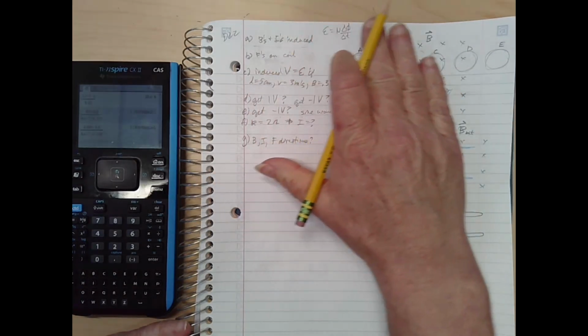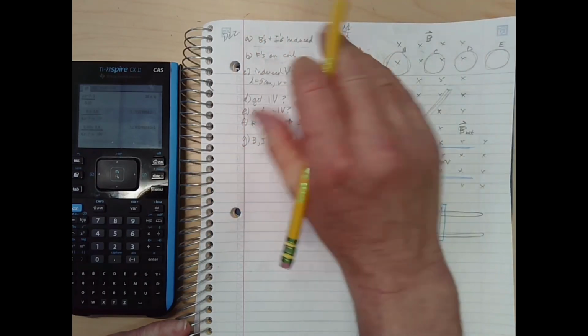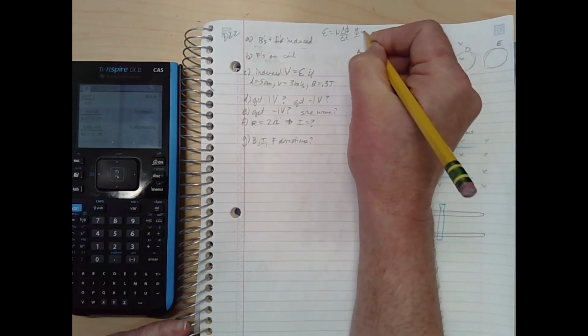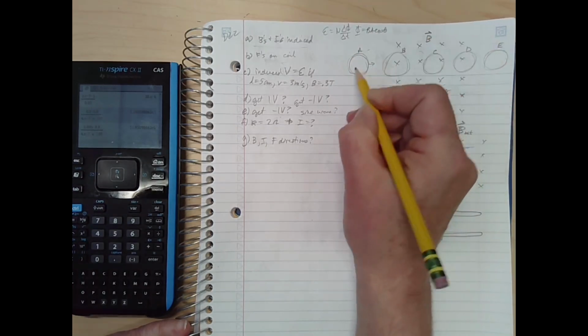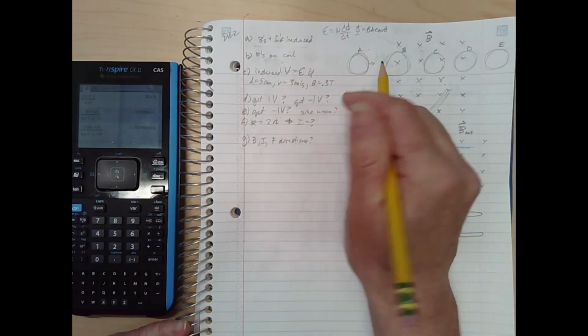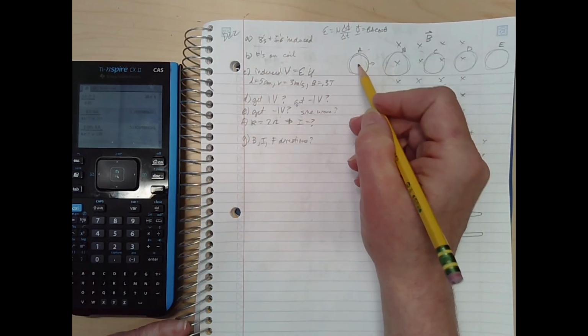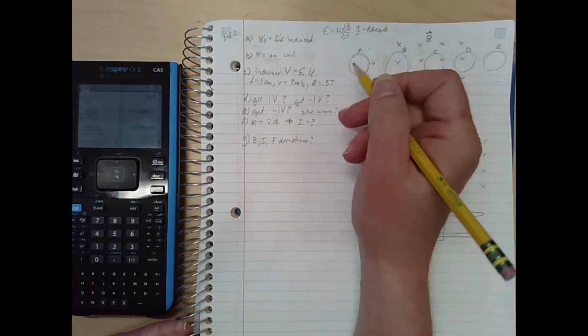We're going to assume it's the same angle, and remember flux is BA cosine theta. So A is going to stay the same, theta is going to stay the same. The only thing that's going to change is how much B is cutting through the loop. Out here, there's no field. The field is all over here.